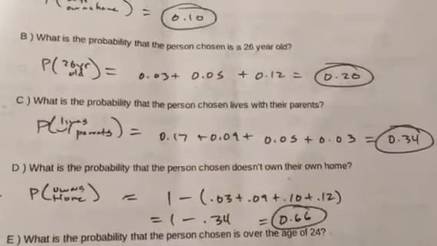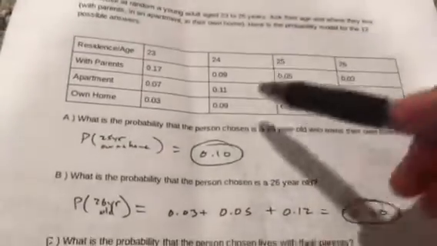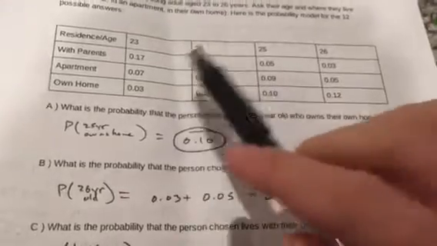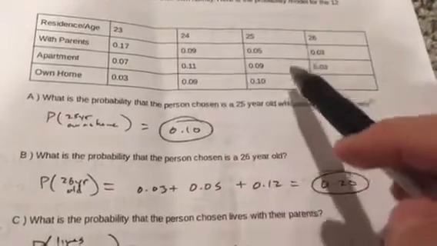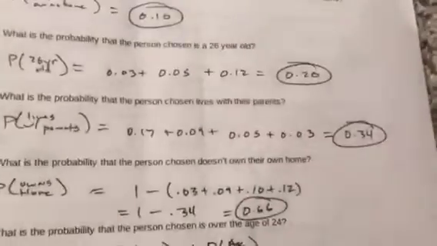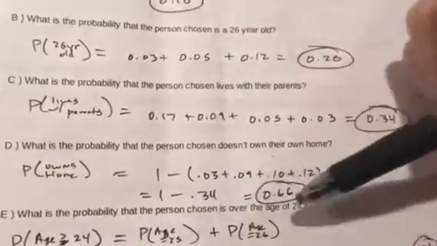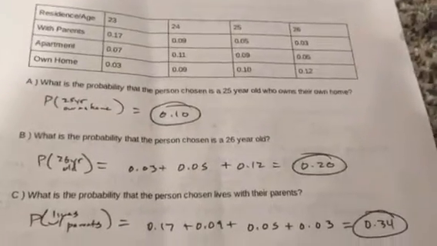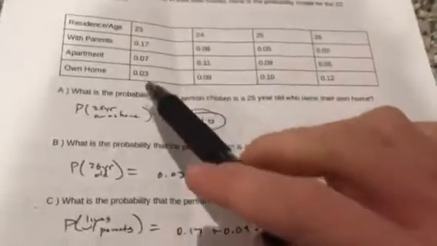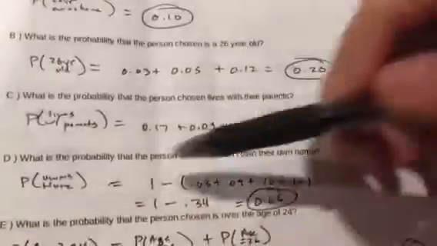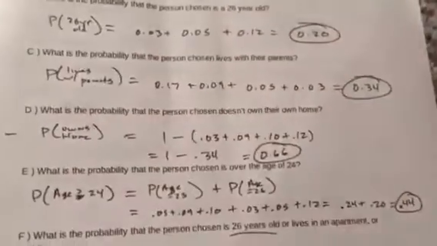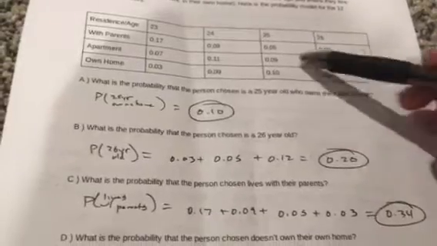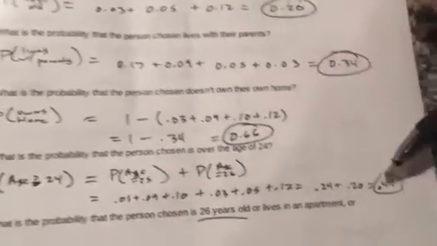What is the probability that the person chosen doesn't own their own home? So it's basically the complement of this. You could either add up the 8 entries here, or you can do 1 minus the people that own a home. So 1 minus 0.34 as well. So living with parents and owning a home has the same probability. That is just a coincidence there. So basically we're adding up who owns a home, 34% of the population, and we're doing 1 minus 0.34. What is the probability that the person chosen is over the age of 24? That means they're 25 or 26. So that plus that. All right.